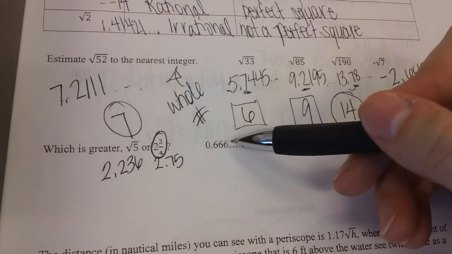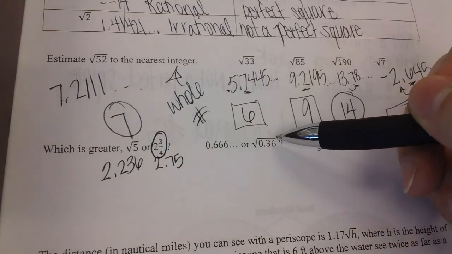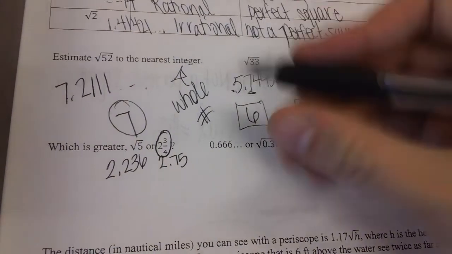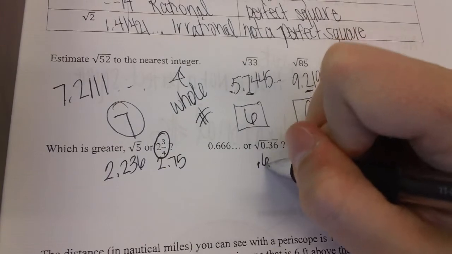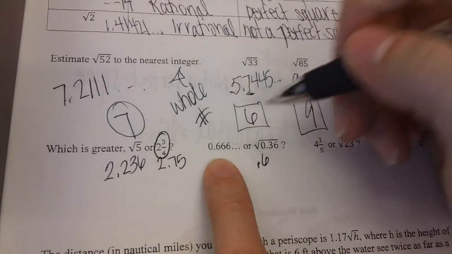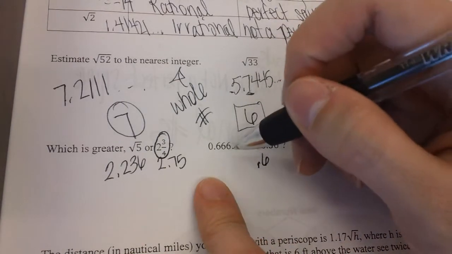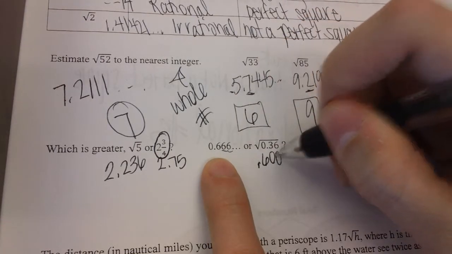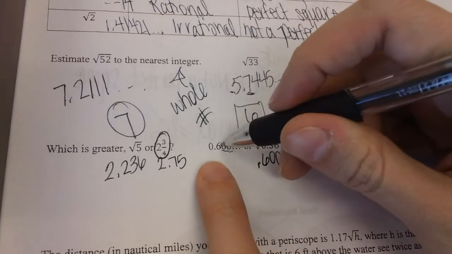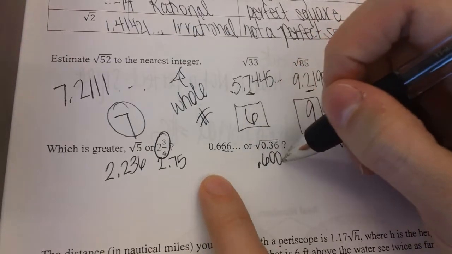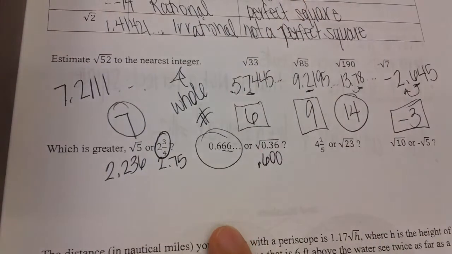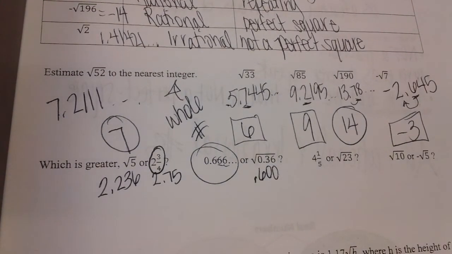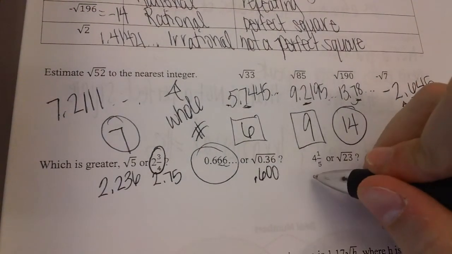Here is 0.6 repeating, or square root of 0.36 greater. The square root of 0.36 is 0.6. So to compare these, this has 2 more places after the first 6, so I'm going to fill these in with zeros. Is 666 greater or is 600 greater? 0.6 repeating is greater.